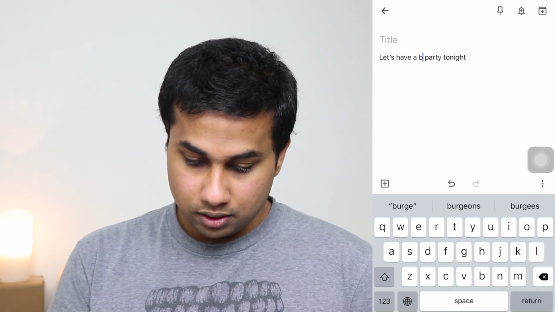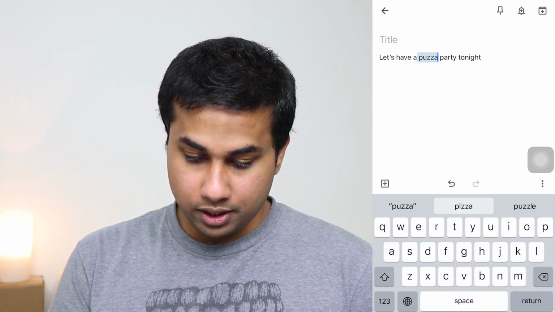And then what you need to do for this trick to work is 3D touch your keyboard and then move your finger around. So I'm going to do that and then change the burger back to pizza. I 3D touch it and then see, you can move it around, move it wherever you want. Burger, and then erase that and retype it. So yeah, there you have it.